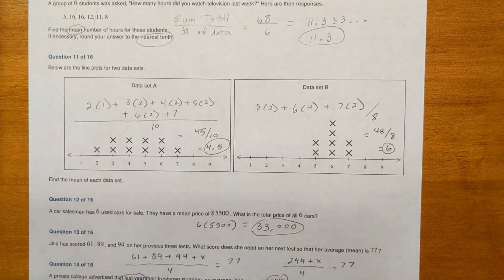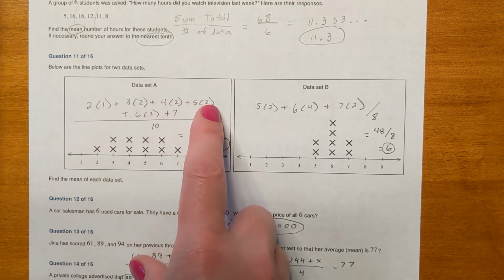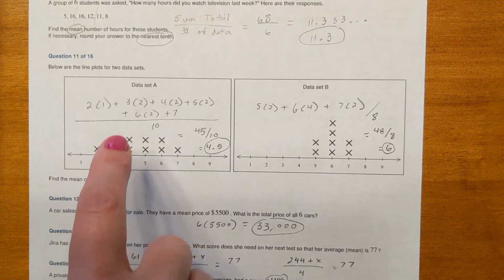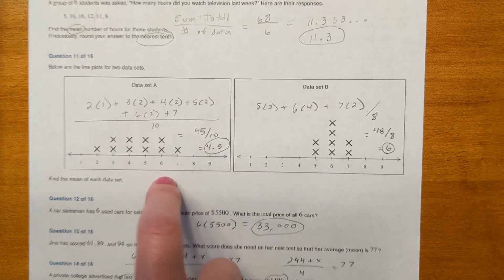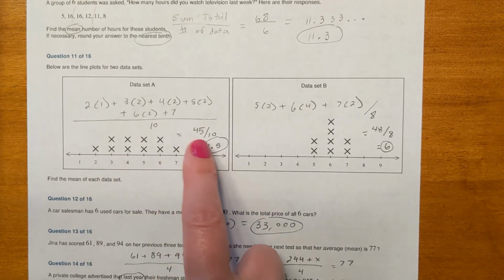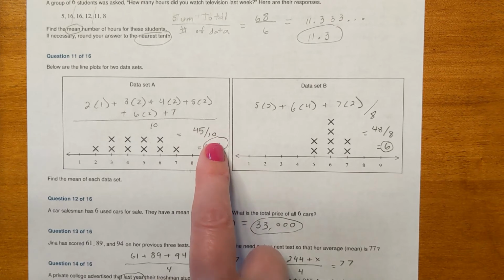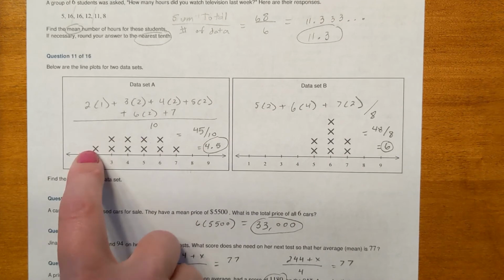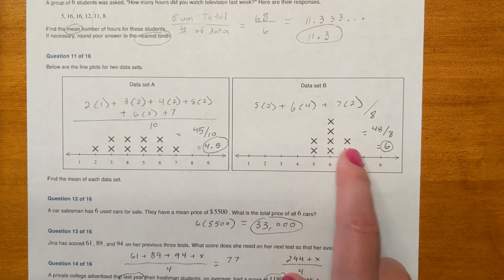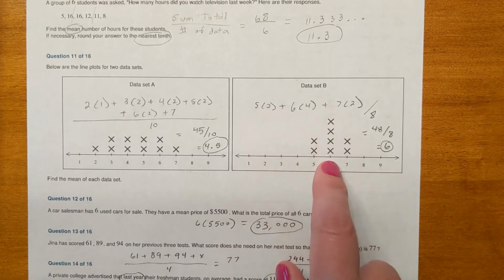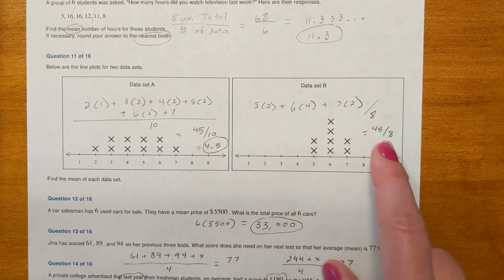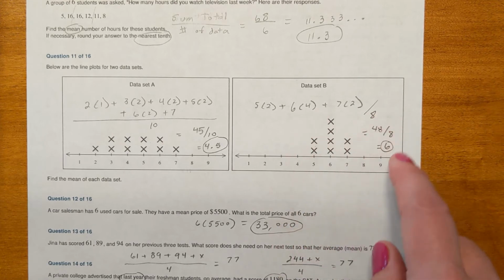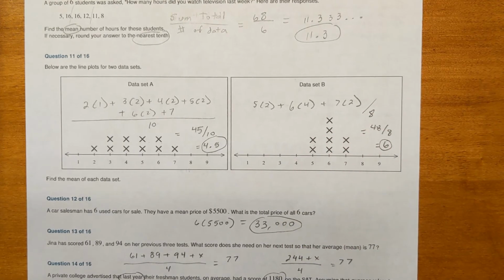So add up the sum of all the numbers. You can, like I did here, just multiply by how many times they were there. Or you can add them up individually. 2 plus 3 plus 3 plus 4 plus 4 plus 5 plus 5 plus 6 plus 6 plus 7 adds up to 45. And then divide by how many numbers we had. We had 10 numbers. 1, 2, 3, 4, 5, 6, 7, 8, 9, 10. Same idea over here. We had 5 twice, 6 4 times, 7 twice. The sum total, that's 48. Divided by how many numbers you have, 8 x's. So we had 8 numbers, and that gives you the mean is 6.